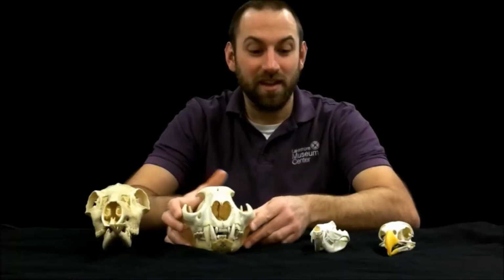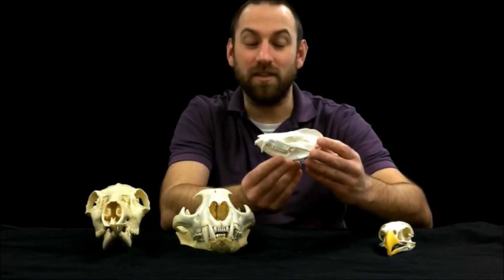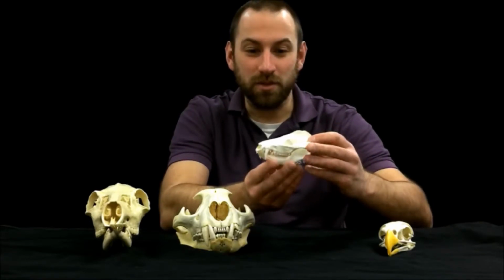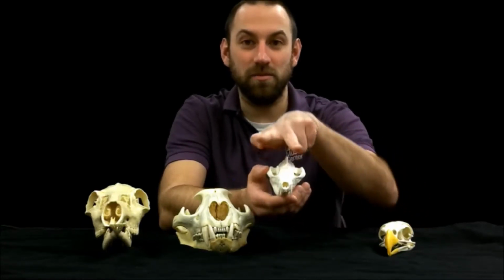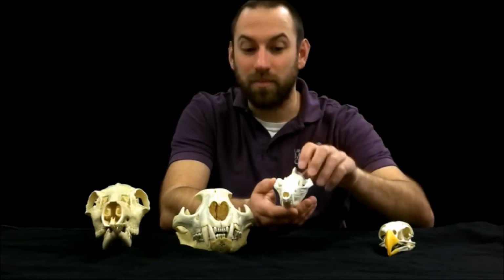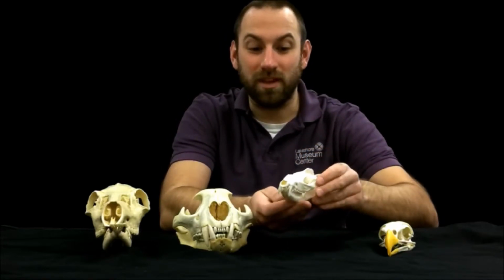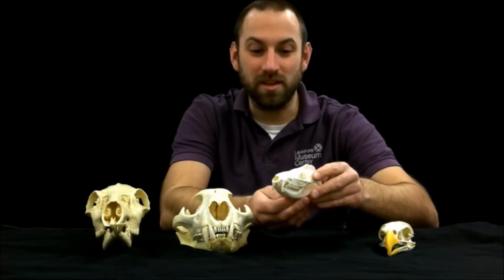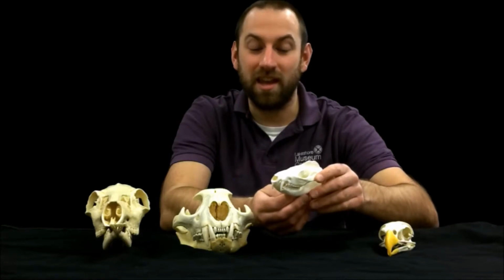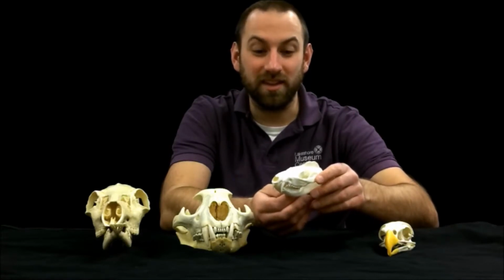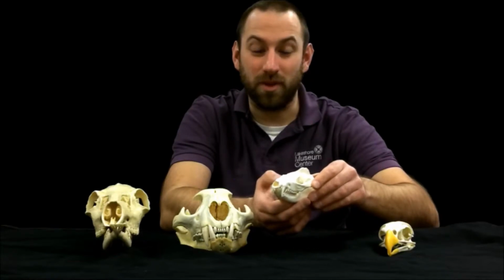Now I do have an omnivore skull here, so this is the skull of an opossum, and omnivores typically are going to have eyes much like a carnivore would. So you're going to see that the eyes are going to be front facing on our possum here. And that's because omnivores are going to be eating animals as well, other little creatures. So they typically have forward-facing eyes to give them that binocular vision so that they can catch and hunt other things.